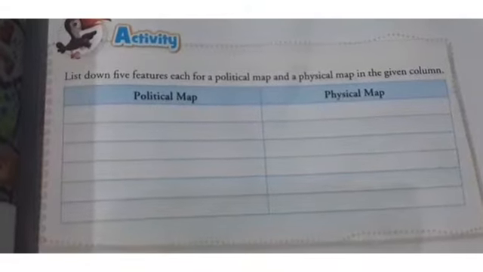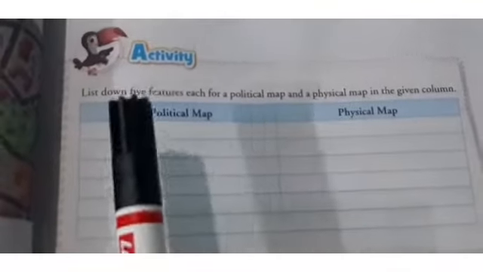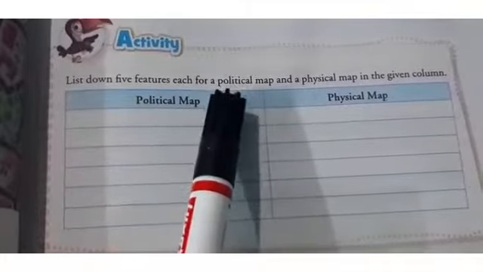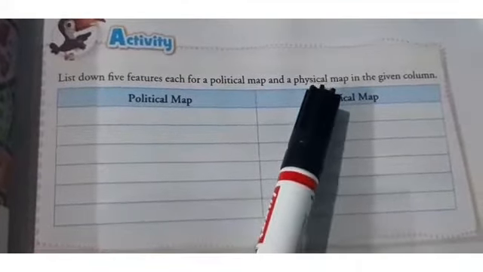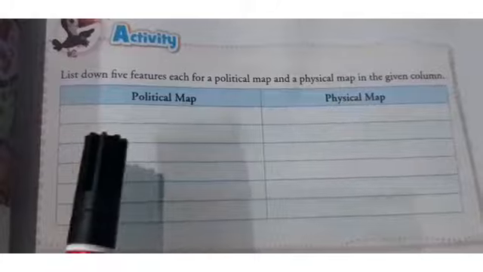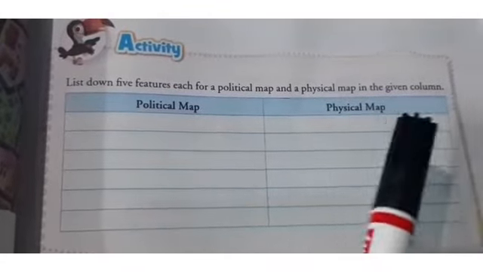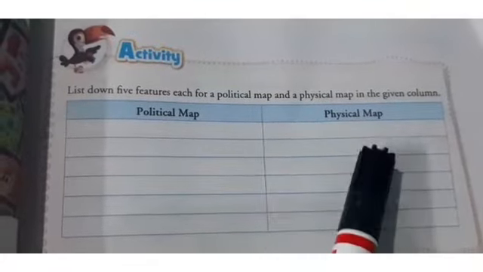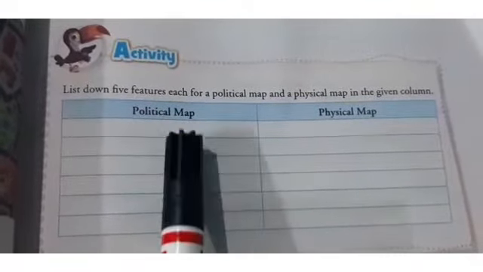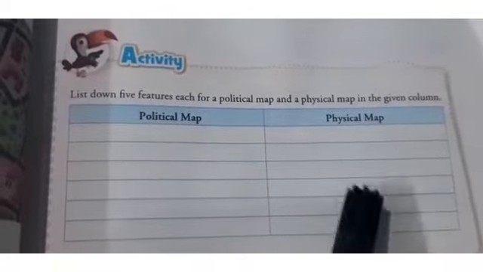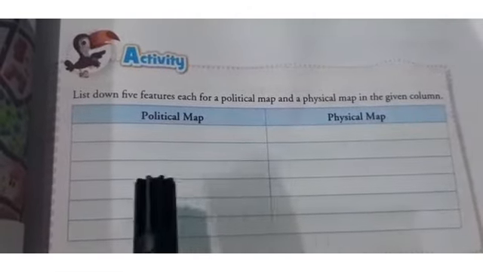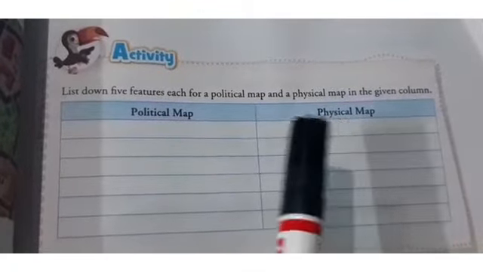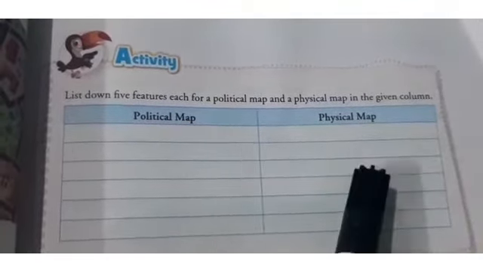Take out page number 57 in your book. One activity is given here. List down 5 features each for a political map and a physical map in the given columns. There are 2 columns given, one for political map and the other for physical map. You have to write 5 features for each of them. This you have to do in your classwork notebook, in your social studies notebook.